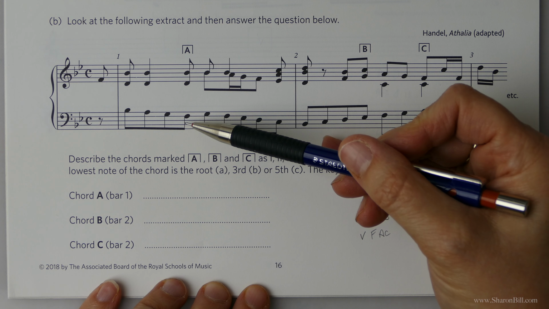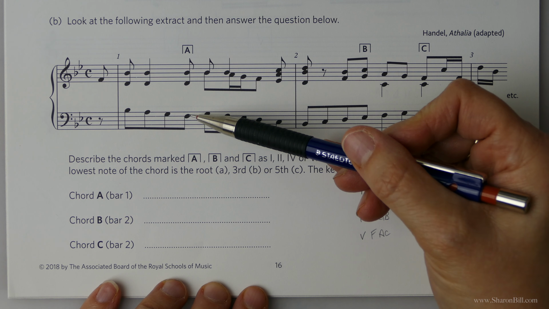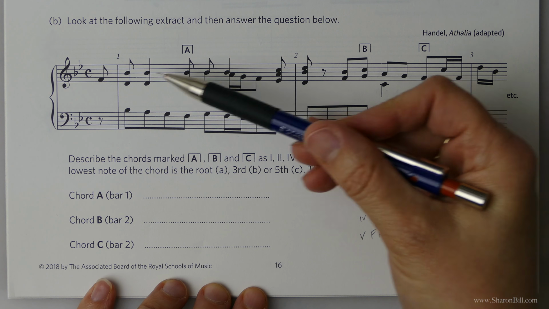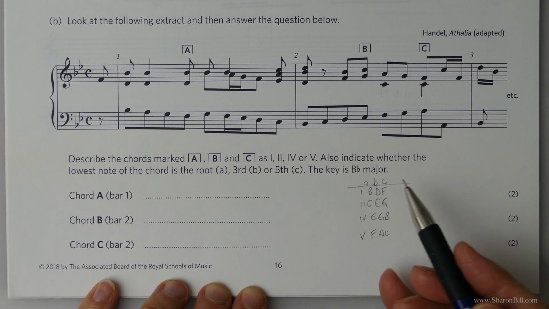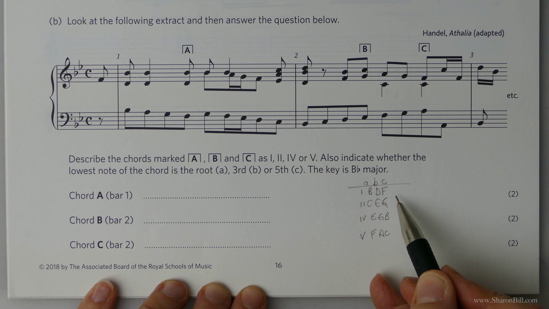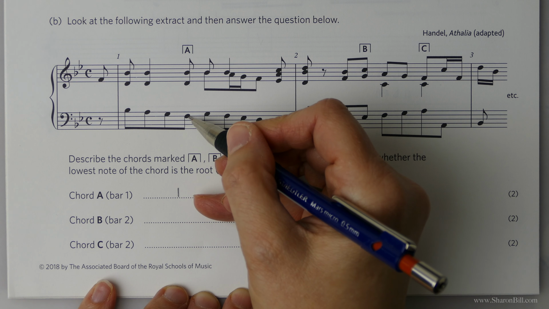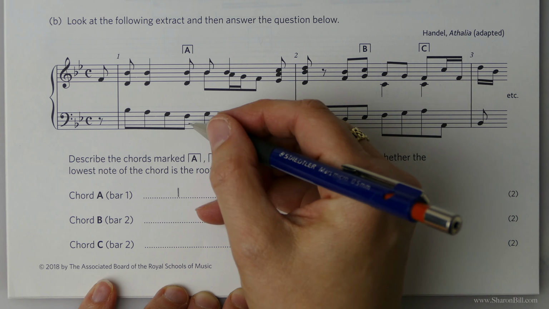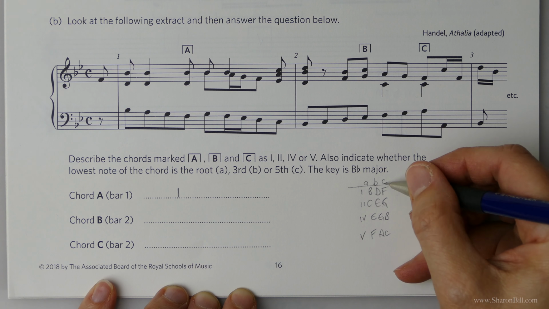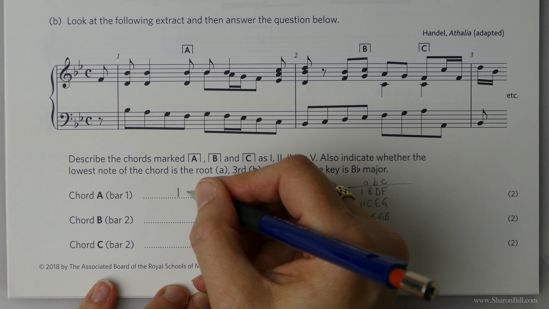So here we have an F, a D and a B. Of course it's a B flat. So that's chord 1, nicely taken care of. And our root note is F. Our bass note is F, I should say. And so we're in C position.